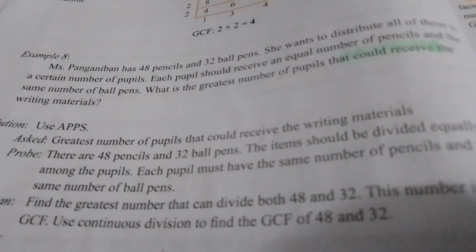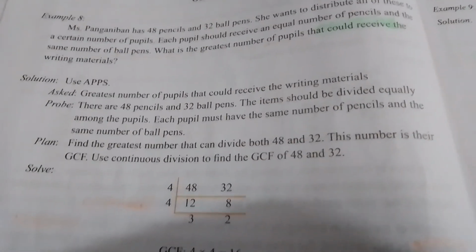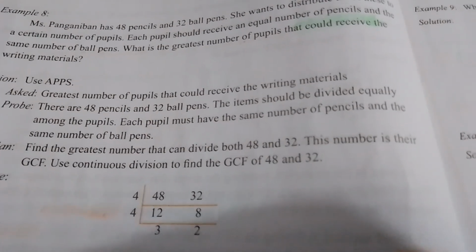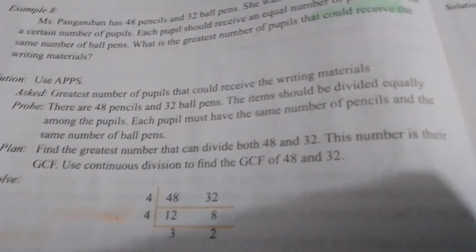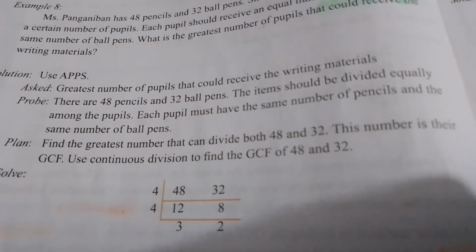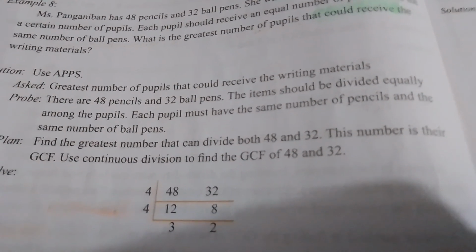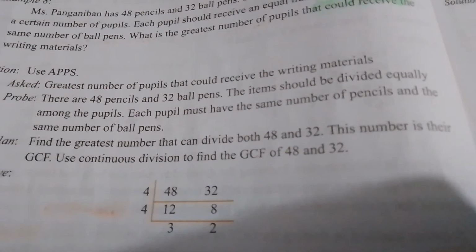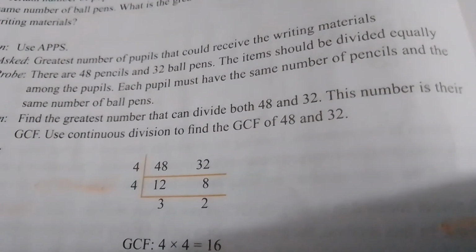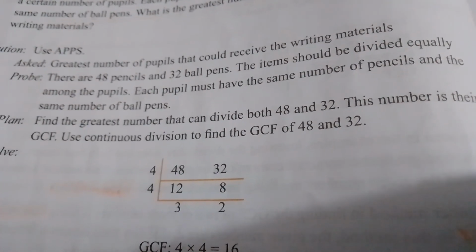So let's find out using APEs. What is asked? The greatest number of people that could receive the writing materials. In the problem, there are 48 pencils and 32 ball pens. The items should be divided equally among the people. Each person must have the same number of pencils and the same number of ball pens.